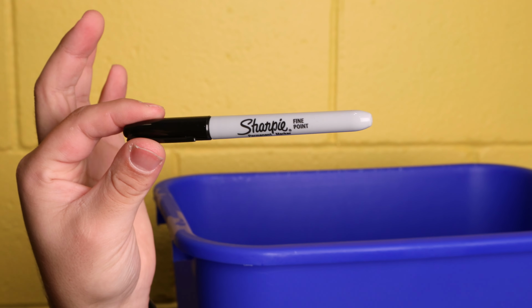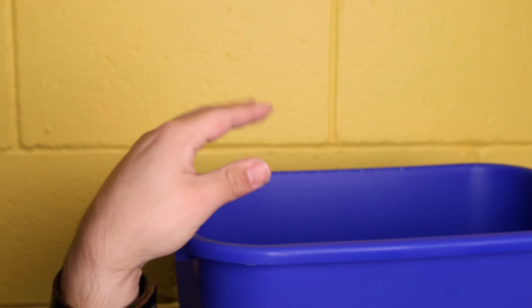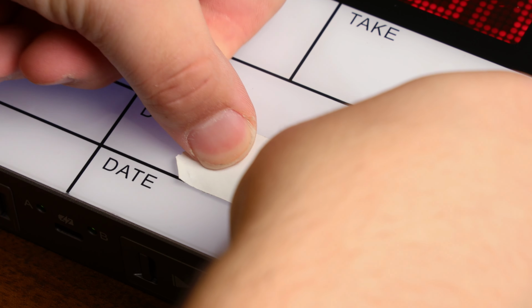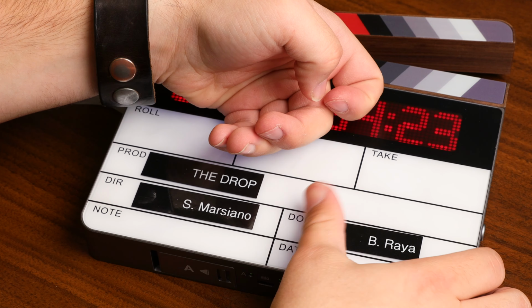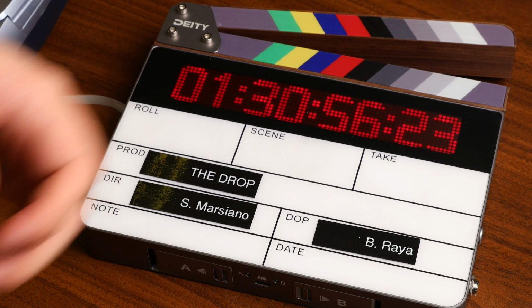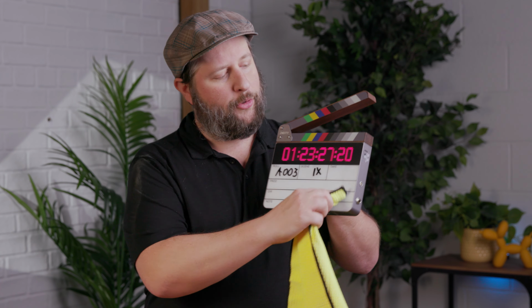Now a couple of tips when it comes to actually marking the slate and cleaning it afterwards. Never use permanent marker. No matter what you've heard, don't do it. Put white gaff tape on the actual section and then write on that, or white paper tape. Or if you want to be really fancy, use a label maker. But if you are using dry erase, a really cool thing, keep a little microfiber cloth around. You can just wipe it away and it's gonna look brand new.